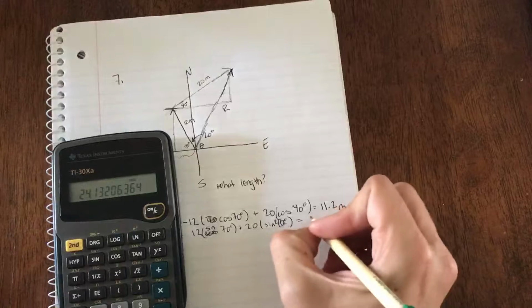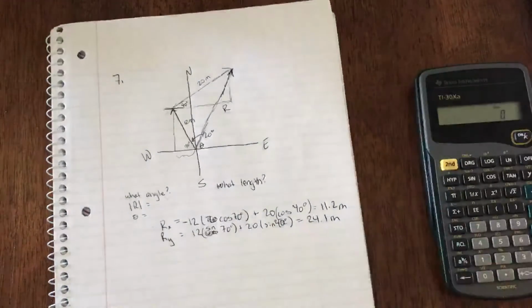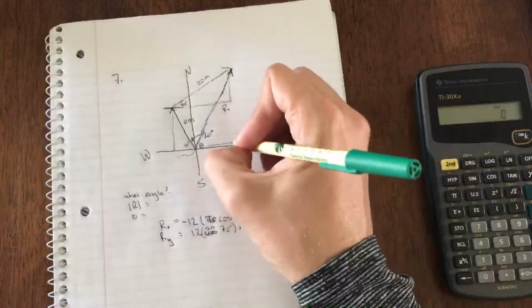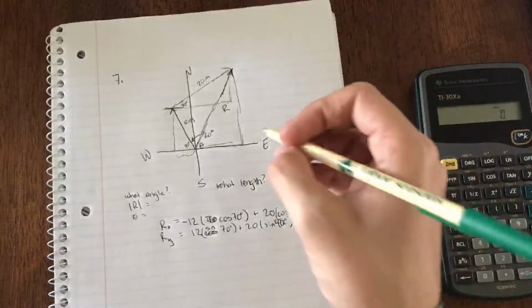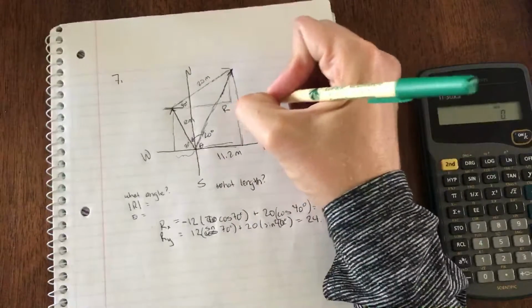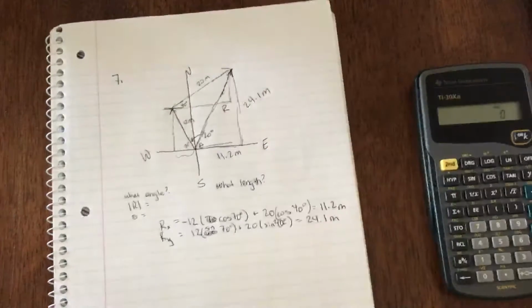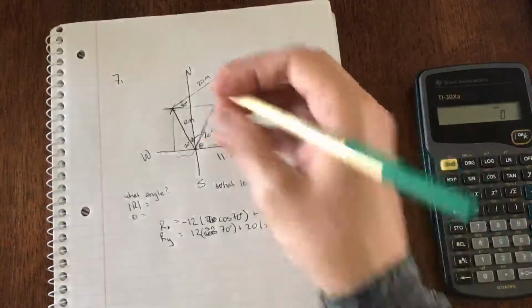So that's going to give us 24.1 meters. Okay, so now we have the legs of this. We've got this one and we've got this one. So this is 11.2 meters and this is 24.1 meters. Now we can use the Pythagorean theorem to find the length of r.